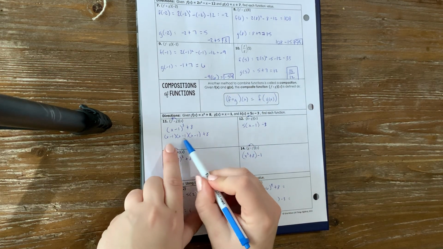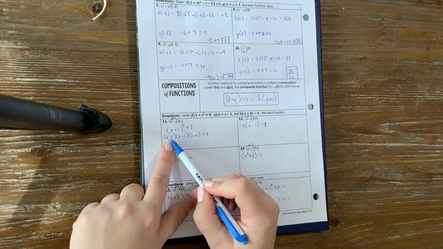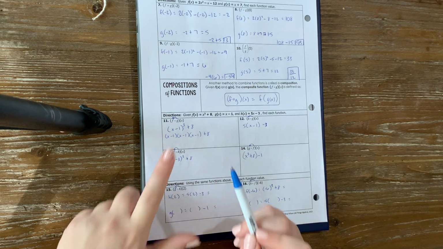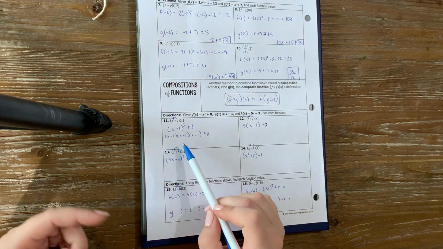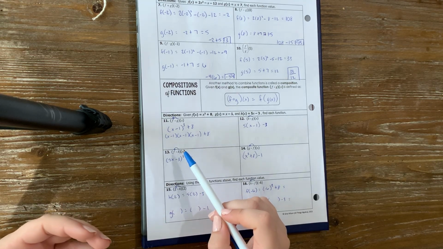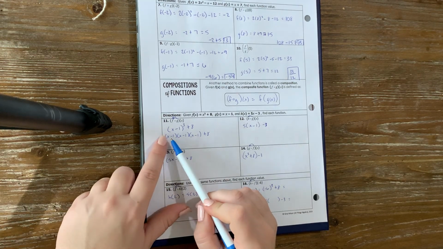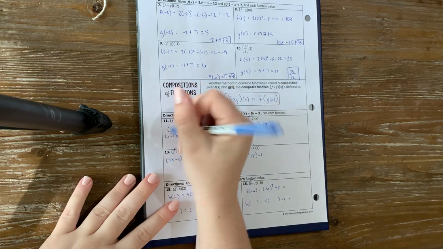But this part right here, we need to FOIL this out. So if we do x minus 1 times x minus 1, if you look on your reference sheet that's in your binder, that's like saying x minus 1 squared. And what you do on that is you take the first term and you square it. So we have x squared.